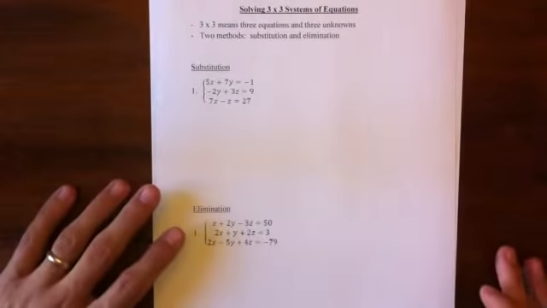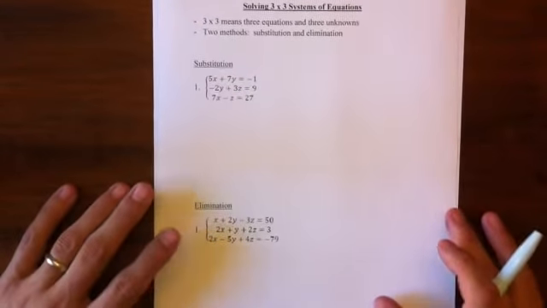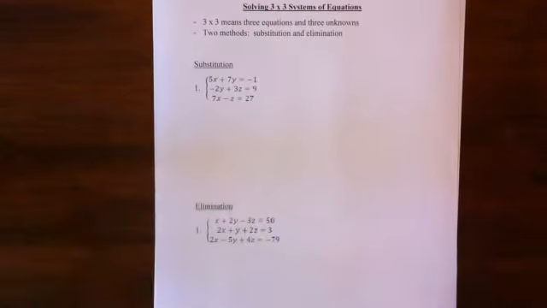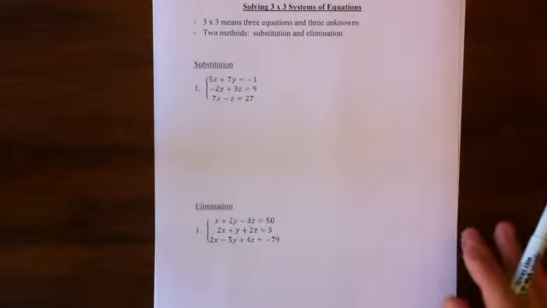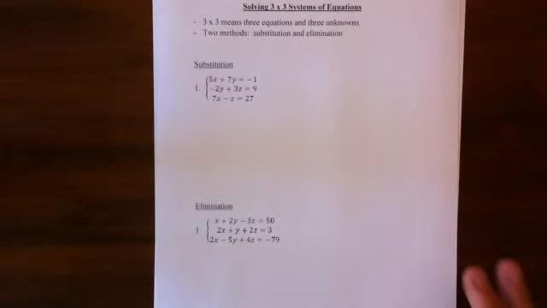Today we're going to talk about solving systems, or 3x3 systems of equations. Now 3x3 just simply means there's 3 equations, 3 unknowns normally. The fact that there's 3 equations is usually the reason why this is one of the harder ways to go about solving the system, or maybe not harder, but one of the longer ways to do it.